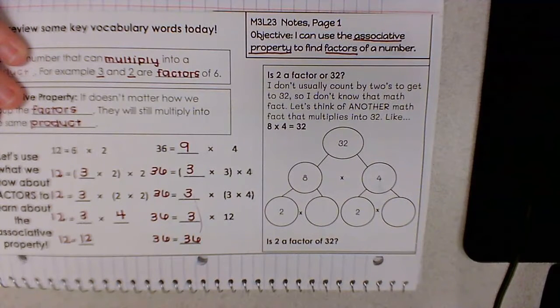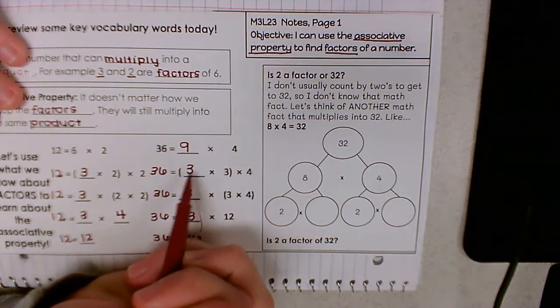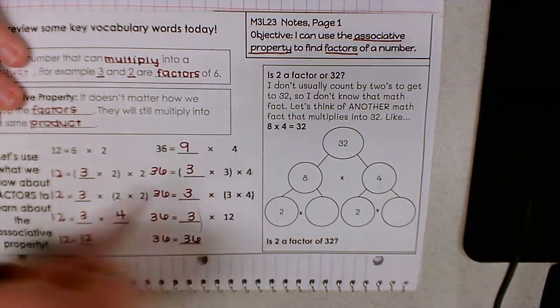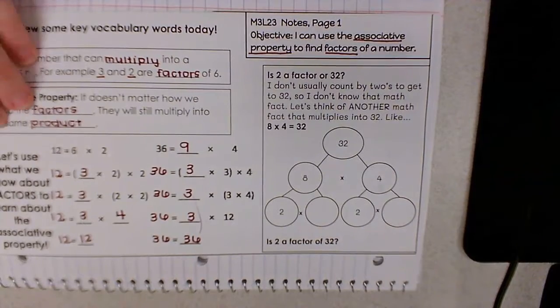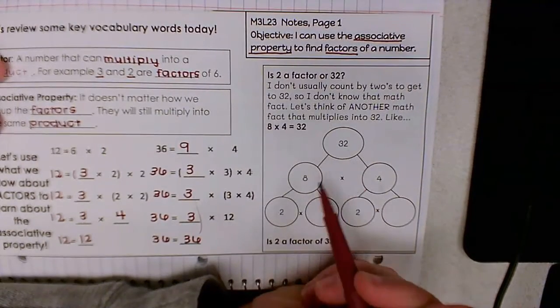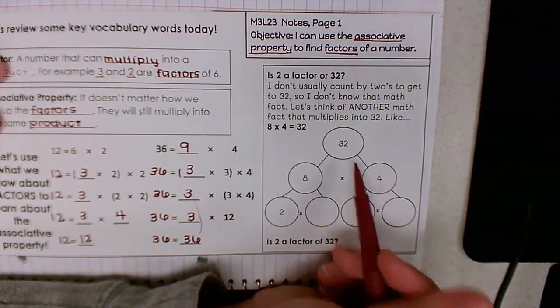But because of the associative property, and knowing it doesn't matter how I group my factors, let's think of another math fact that multiplies into 32 and see if we can trace down the number 2 in that math fact, just like we were able to pull a 3 times 3 out of 9 to find out that it still equals 36. So instead of skip counting by 2s, I'm going to do a math fact that I know equals 32, which is 8 times 4. So I'm going to pull an 8 and a 4 out of 32.